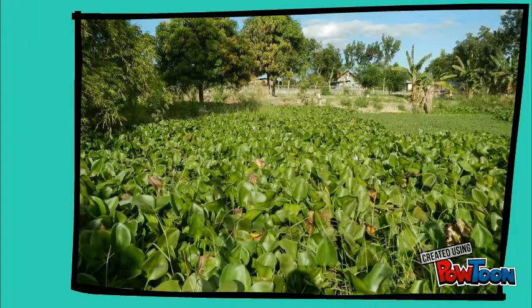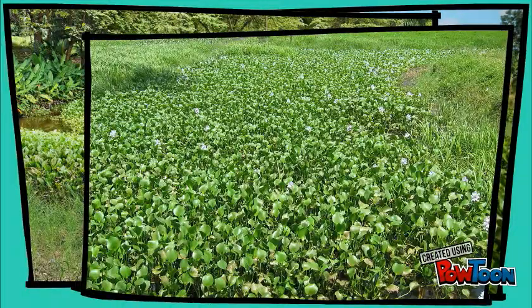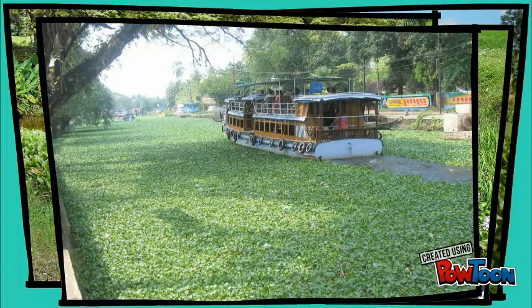Water hyacinth tends to blanket the surface of the water. This means that it crowds out other native species as well as prevents any sunlight from getting through to the water. It also makes it extremely difficult for any boats to move through the area.